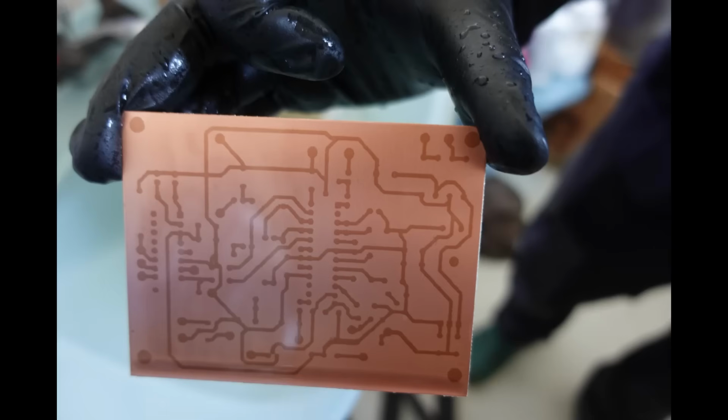After this, the exposed photoresist can be washed off with some gentle rubbing in the developer solution. With that done, it's time to etch. There isn't really any strict timing to this step. You'll leave it in there until it's done.